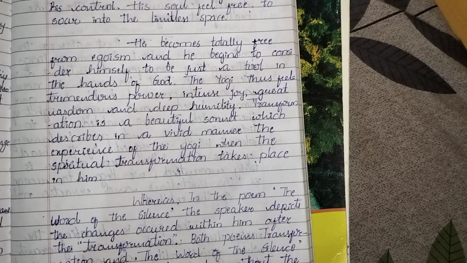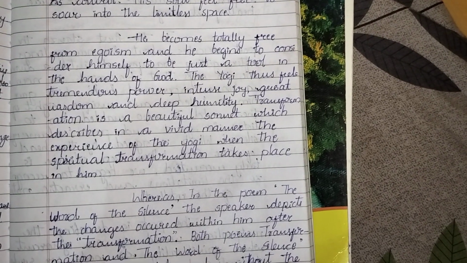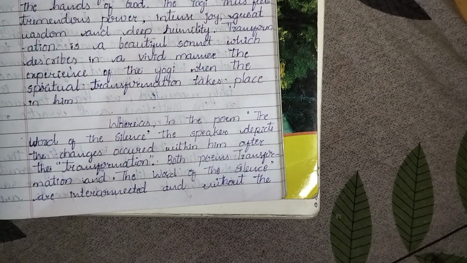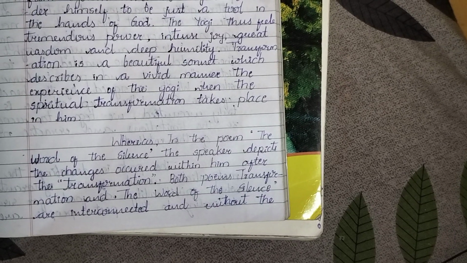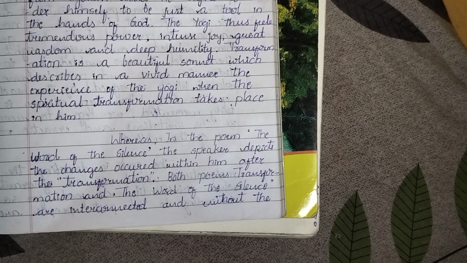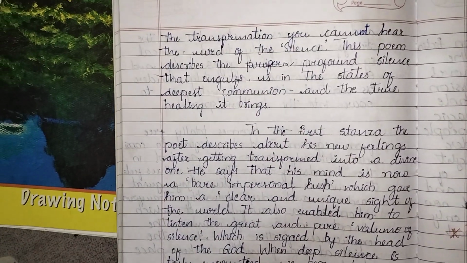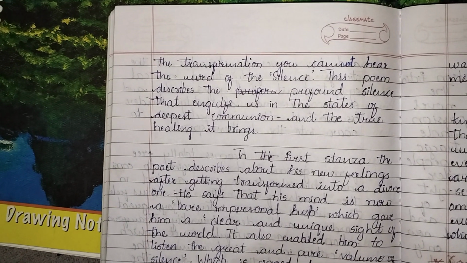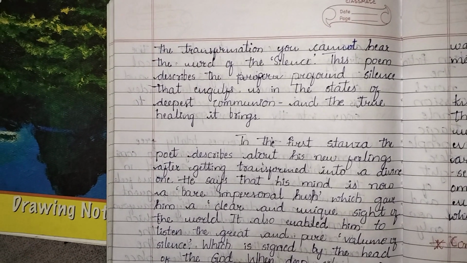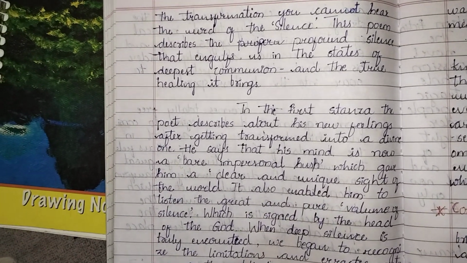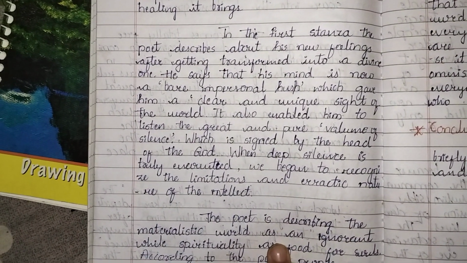Transformation is a beautiful sonnet which describes in a vivid manner the experience of the yogi when the spiritual transformation takes place in him. Whereas in the poem The Word of the Silence, the speaker depicts the changes occurred within him after the transformation. Both poems are interconnected, and without the transformation, you cannot hear the word of the silence. This poem describes the profound silence that engulfs us in the states of deepest communion and the true healing it brings. In the first stanza, the poet describes his new feelings after getting transformed into a divine one.